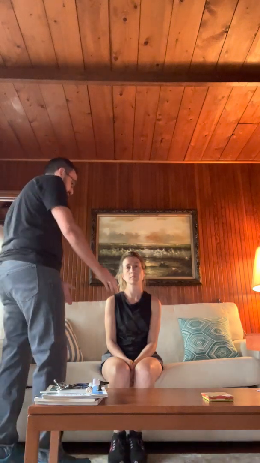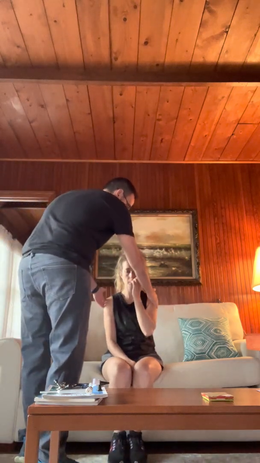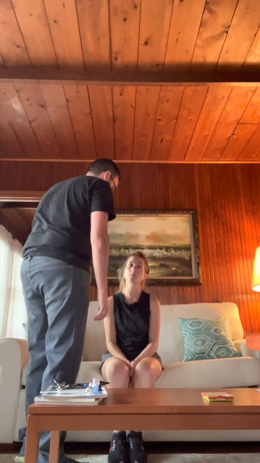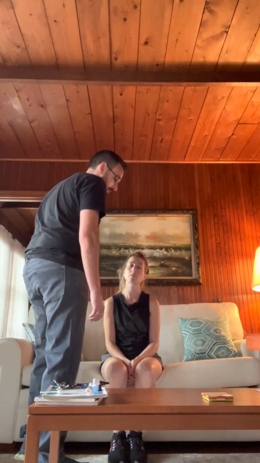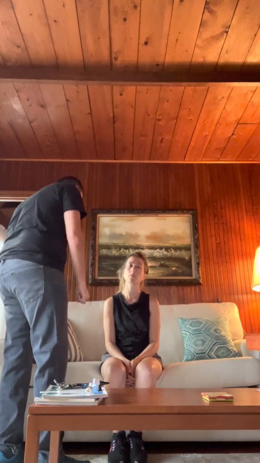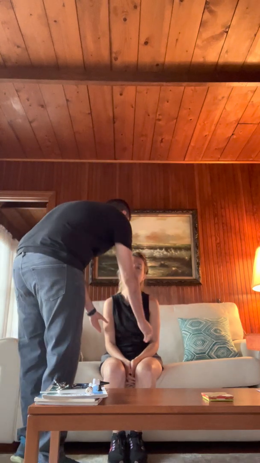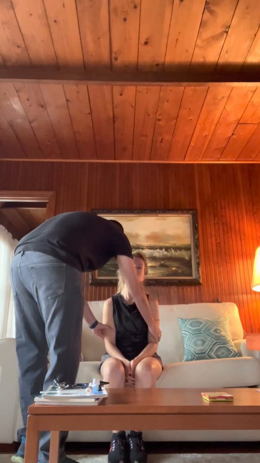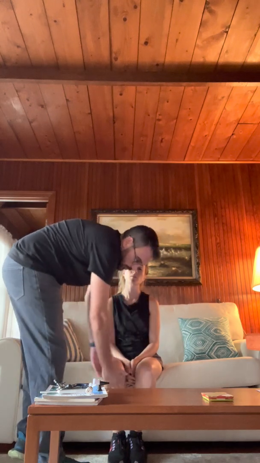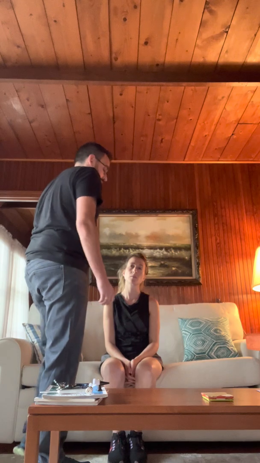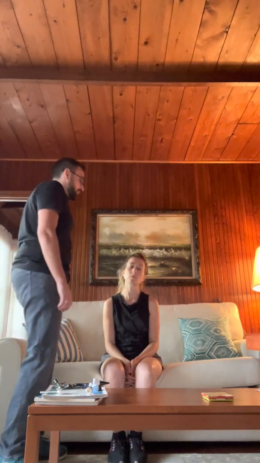I don't see any deformities, any skin issues, no rashes, no edema, no lesions. The temperature of the skin is warm and it's dry, no moisture. So now I'm going to assess the head and the scalp.